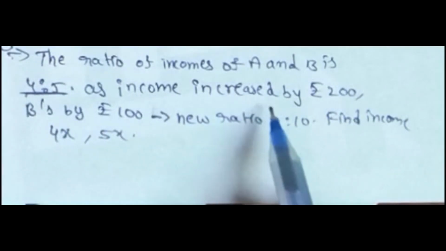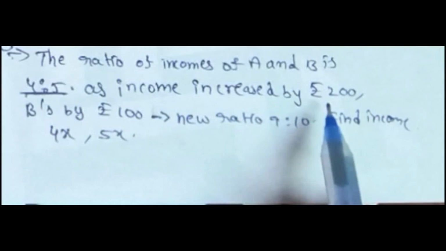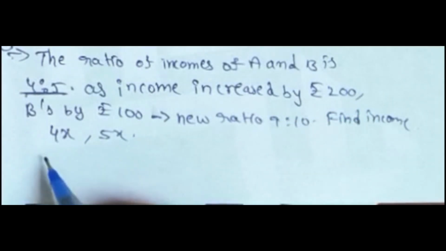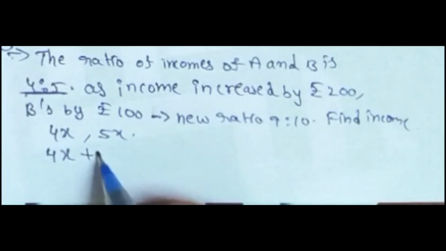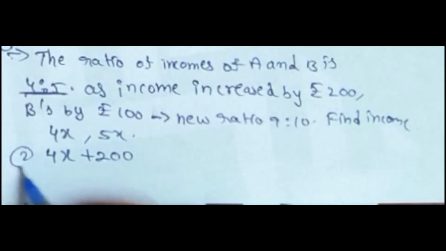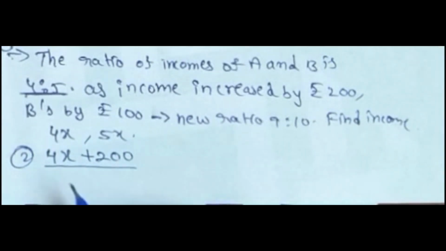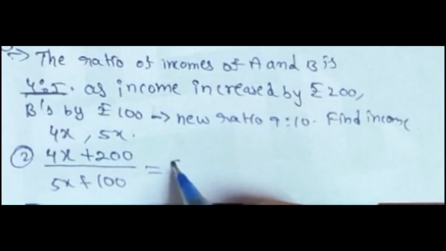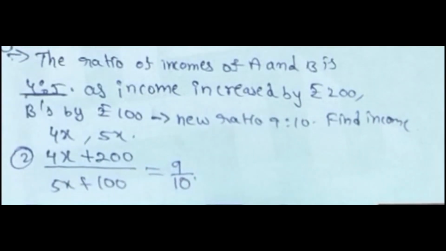Now A's income is increased by rupees 200. So let us think A's income is 4x plus 200 in the second case. Now B's income is increased by rupees 100. So 5x plus 100, and the new ratio becomes 9 is to 10.